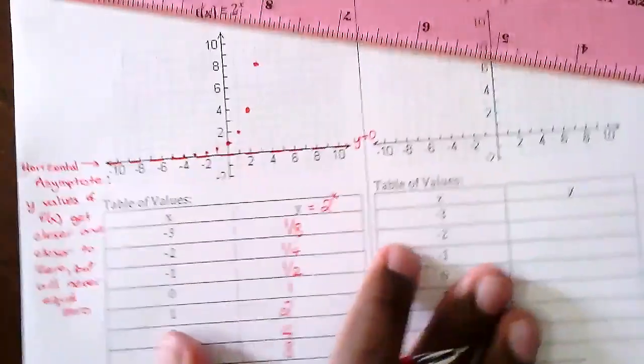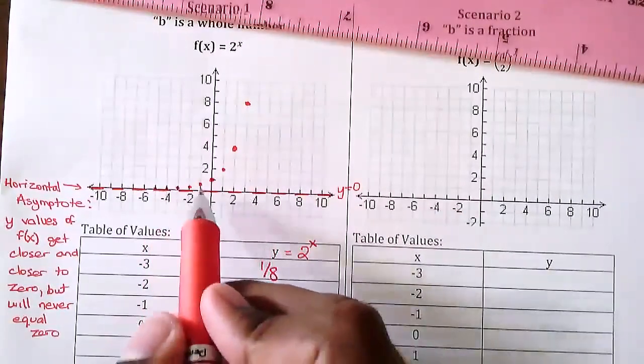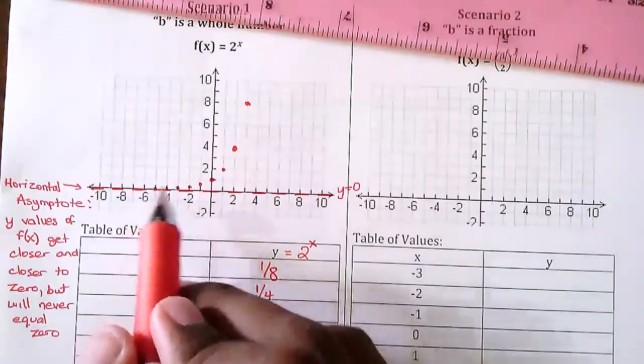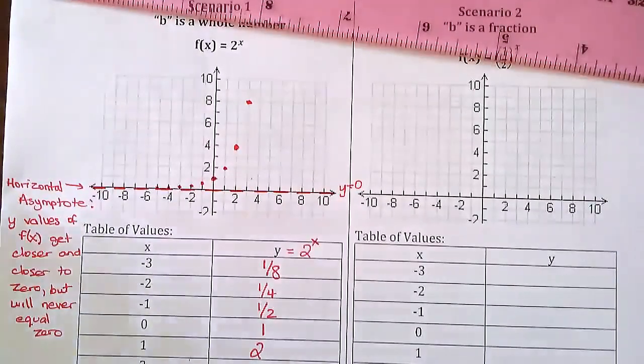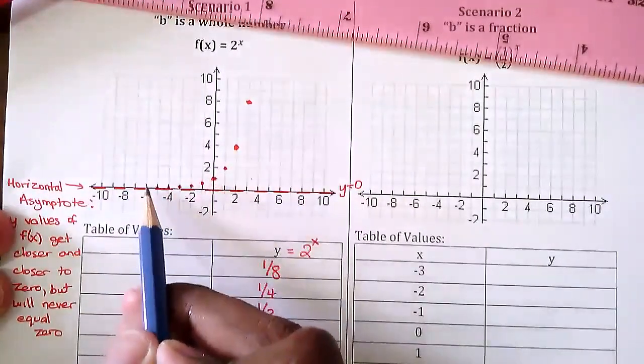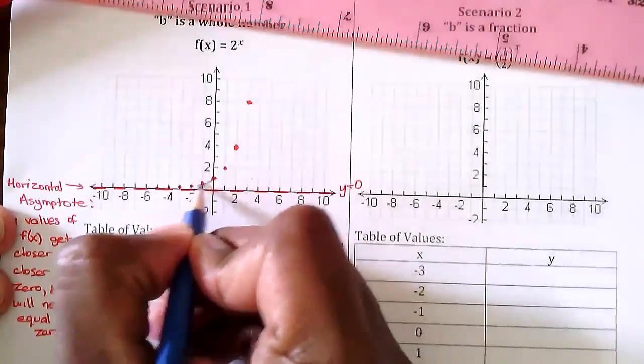So again, we use a horizontal asymptote to indicate that because that asymptote essentially tells us that we're getting closer to that value, but we never actually reach that value. So we can see that on one side of the exponential function, particularly the left side here, it's getting closer and closer to 0. So we're going to connect those dots to show that.